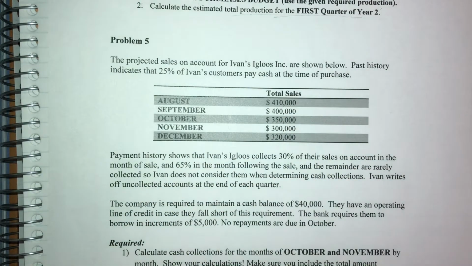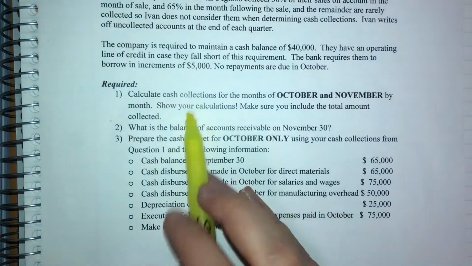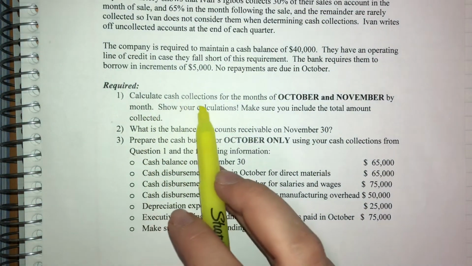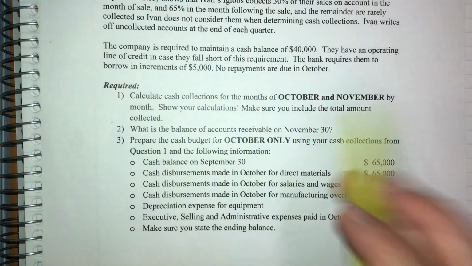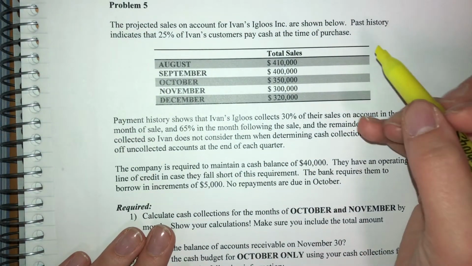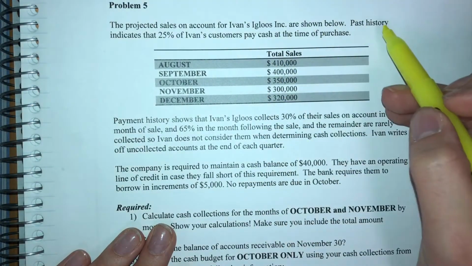So we're gonna start problem 5. This is talking about Ivan's Igloos. Let's read the problem first actually. It says, calculate the cash collections for the months of October and November by month. Show your calculations. So looking through this, we have total sales here.